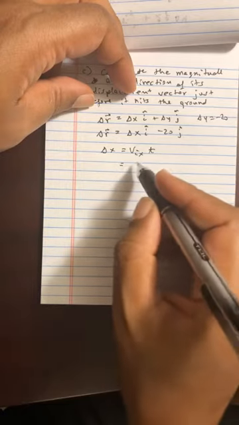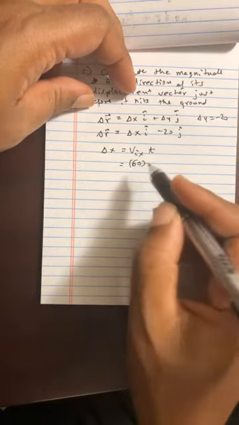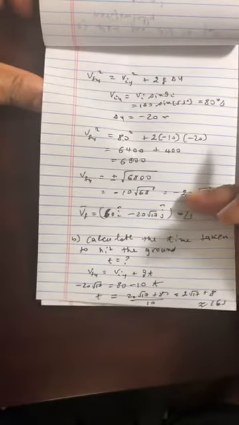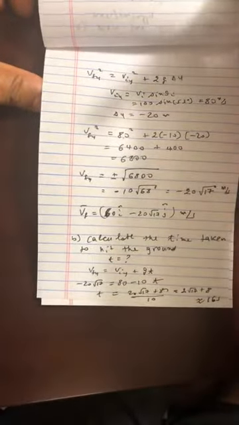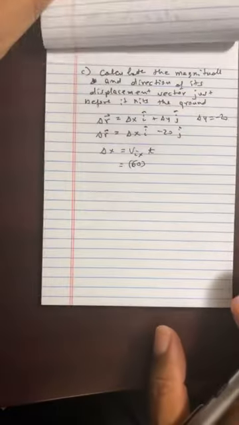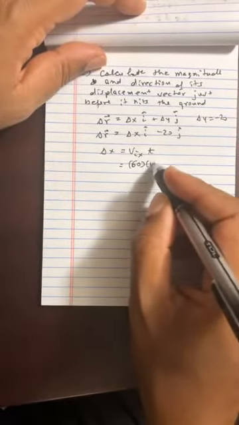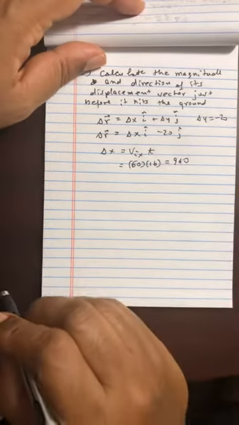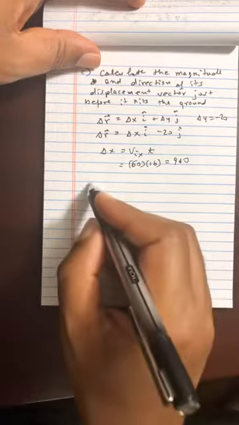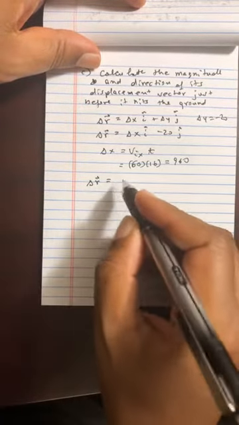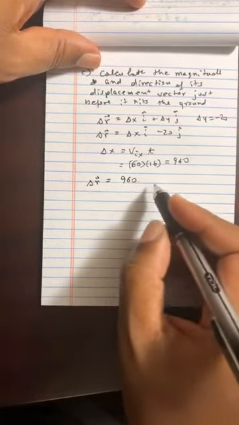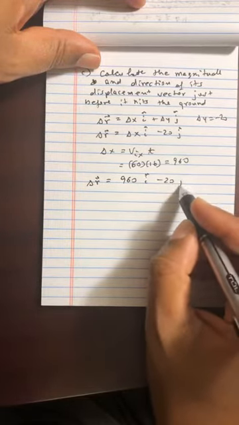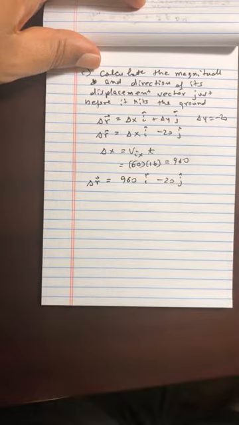So 60 times approximately 16 gives 960. So we have delta r equals 960 in the i direction minus 20 in the j direction.